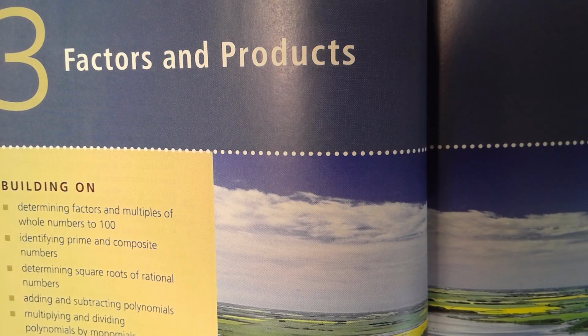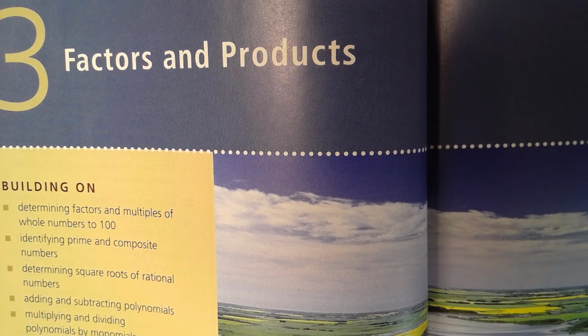Factors and products. Factors of a number are, of course, the numbers that multiply to make up the number. So 16 has 1 and 16, 4 and 4, 8 and 2, right? 16 times 1, 4 times 4, 8 times 2. Those are the factors. So 1, 2, 4, 8, and 16 are the factors of 16. 25 is 1 times 25 and 5 times 5. So the factors of 25 are 1, 5, and 25.